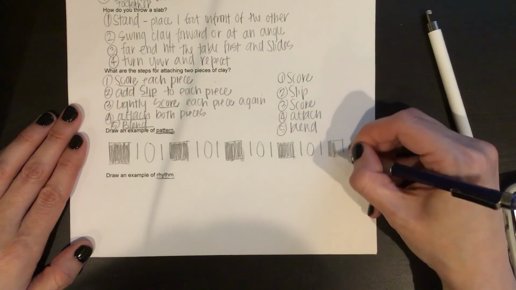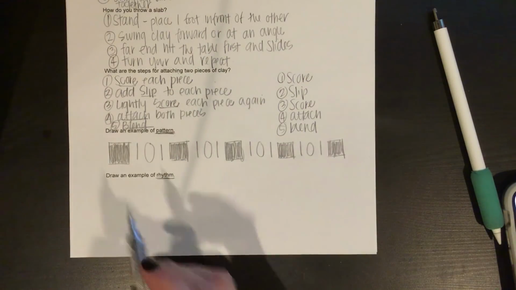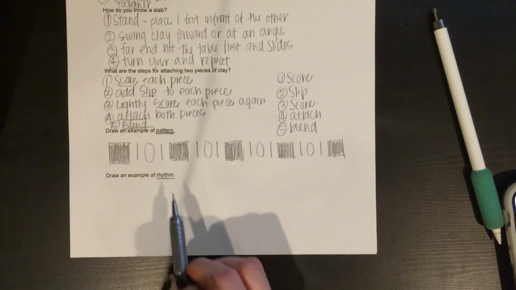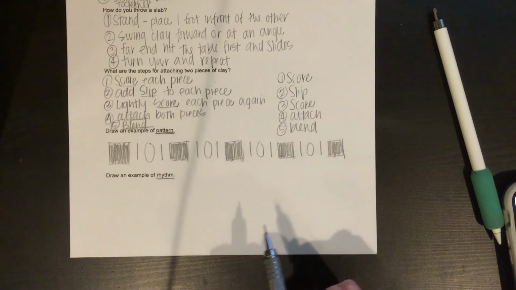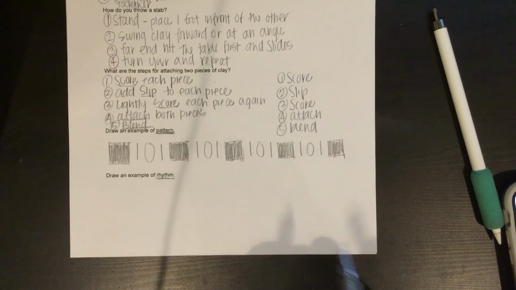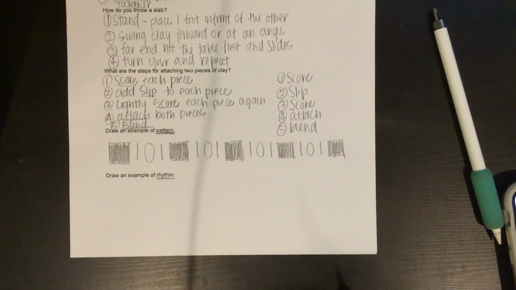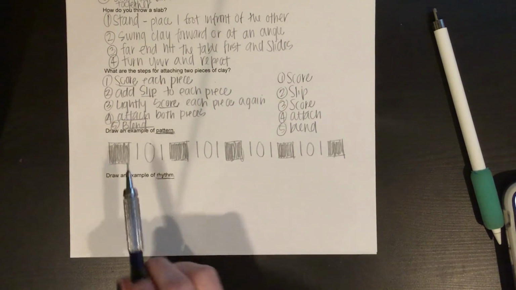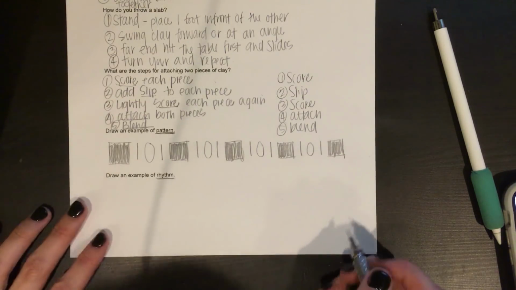There's my pattern. I have a square, line, circle, line, square, line, circle, line, square, line, circle, line, square, line, circle, line, square. So I'm using lines and shapes and also a little bit of value to create my pattern. They are shapes and lines that repeat over and over again.